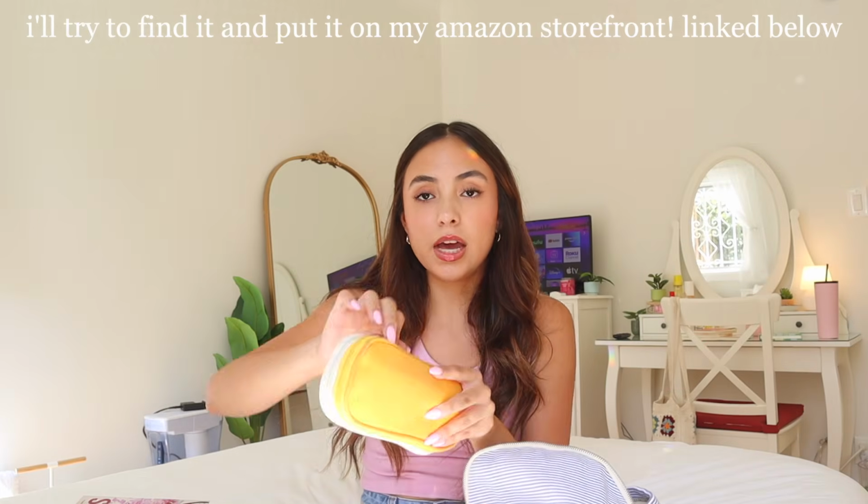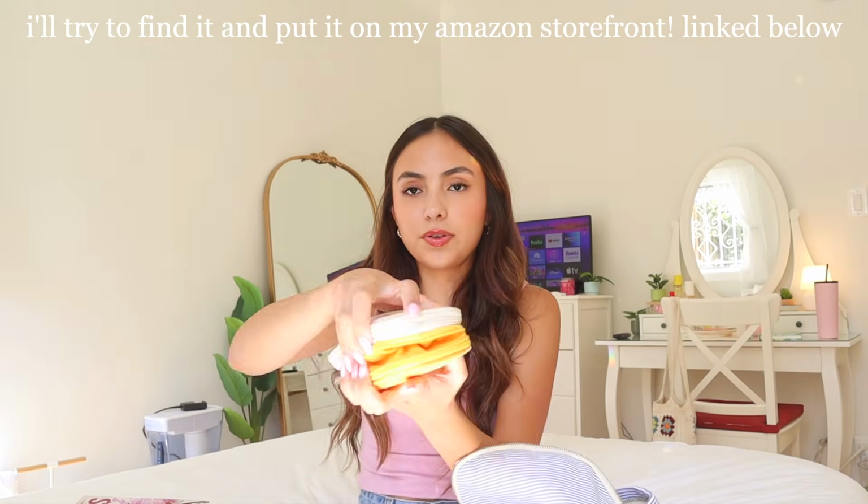Then I'm gonna bring this pencil case. I got this on Amazon a while ago and it expands if you need more room. And then here's what the inside looks like. It has this little zipper part and then a flap for pens and stuff like that, and then this section. So I just have a bunch of highlighters and pens in here. There is no way I'm fitting everything that I need to in here.